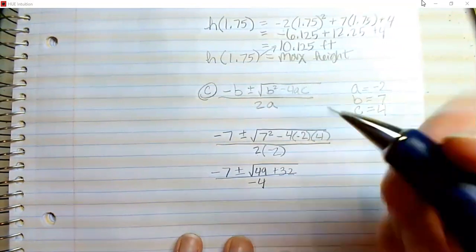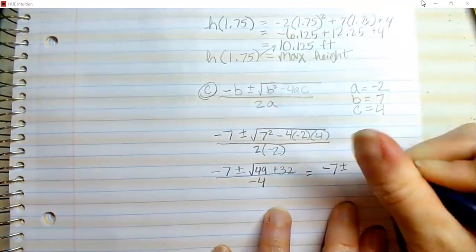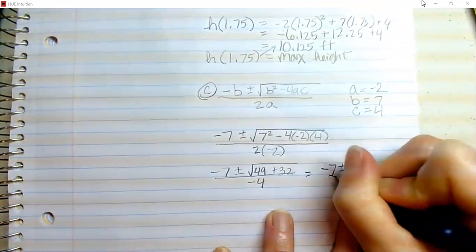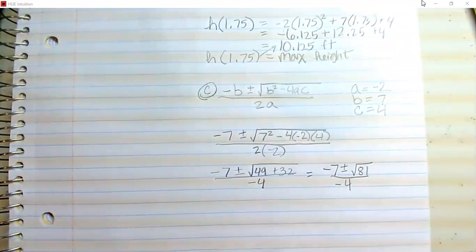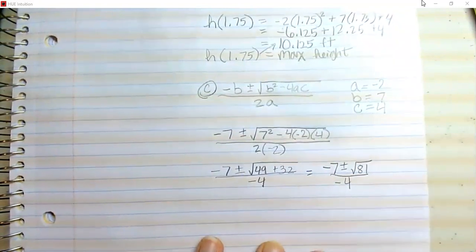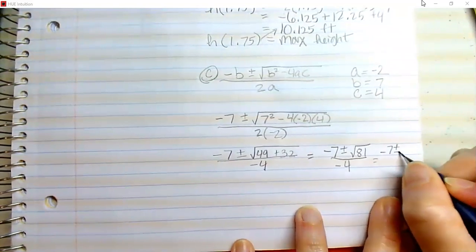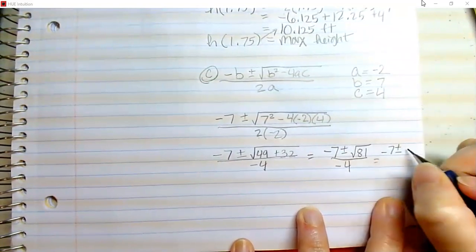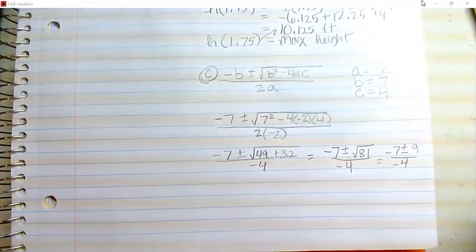It's going to give us 81. Ooh, that worked out nicely, right? We like that because 81 is, I can hear you all saying it, a perfect square. So that's going to give us -7 plus or minus the square root of 81, which is 9, divided by -4.